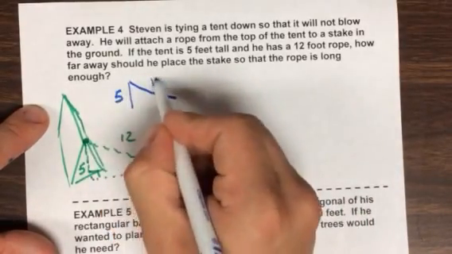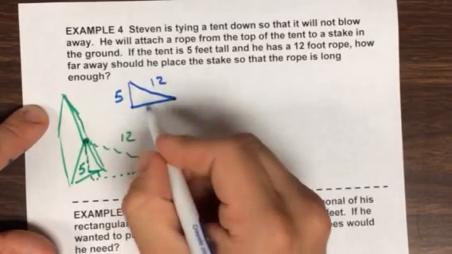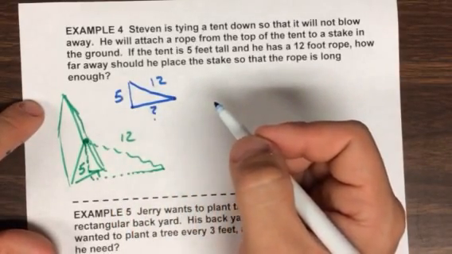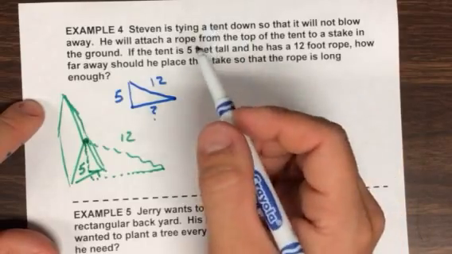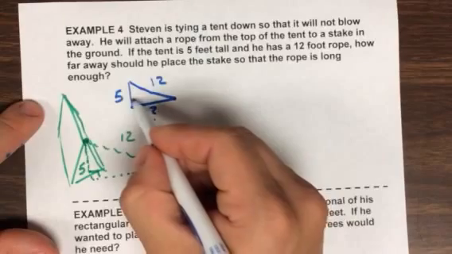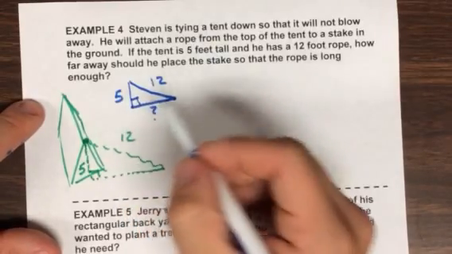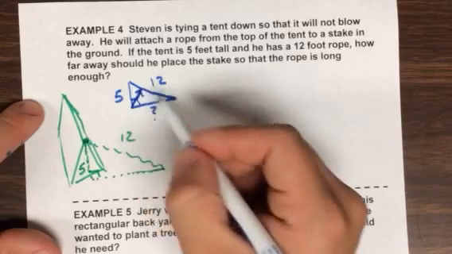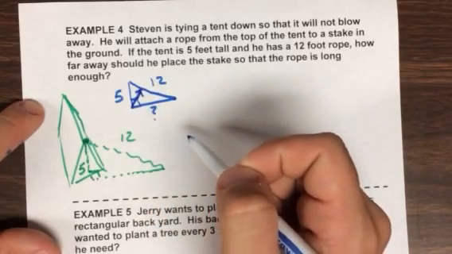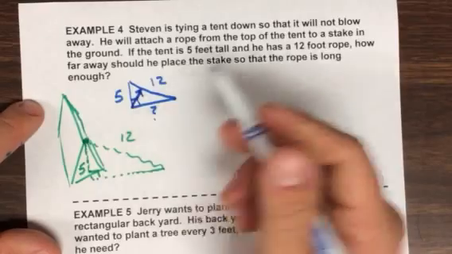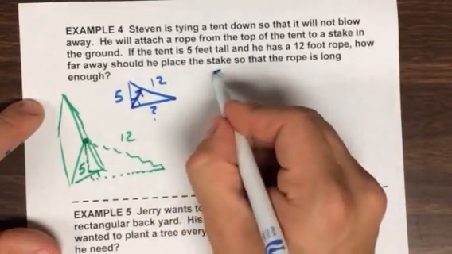We said this was 5, we said this was 12, and we are looking for this third side here. Again, if you remember your Pythagorean triples, you would say, oh, that's 5, 12, 13. But be very careful because in order for 5, 12, 13 to work, my hypotenuse must be the longest side, which would have to be 13. And I know the longest side is 12. So Pythagorean triples will not work here.